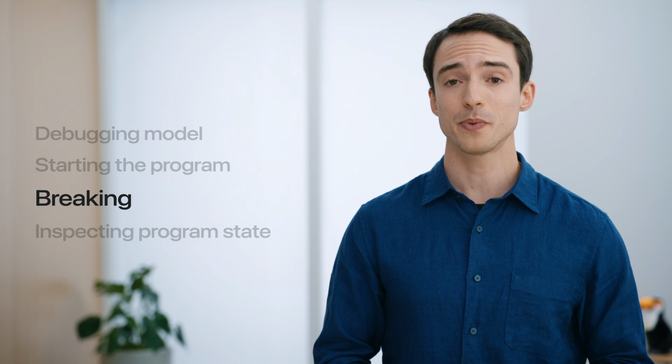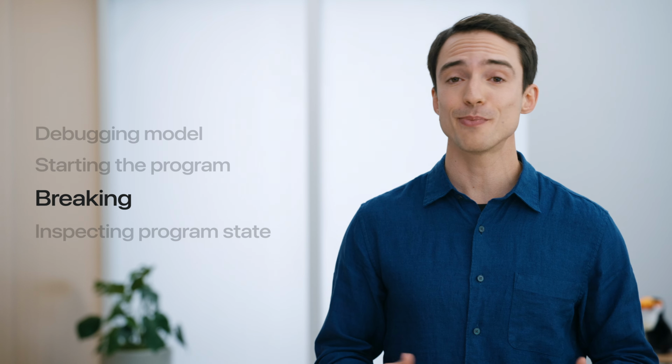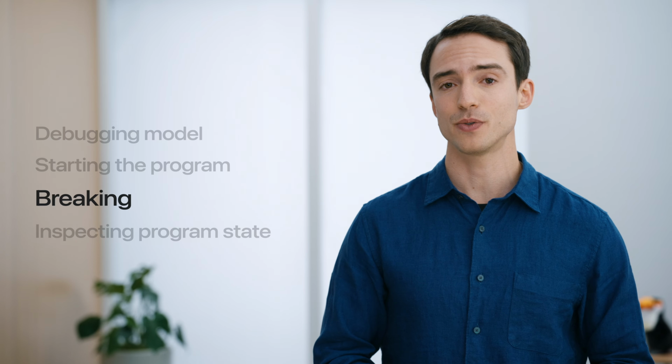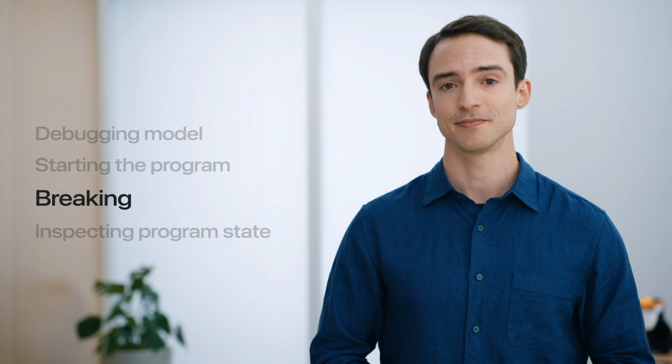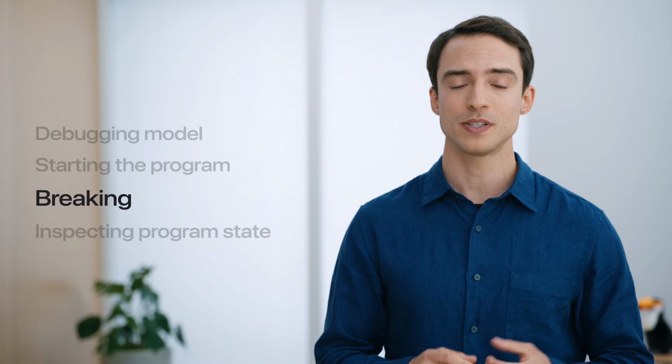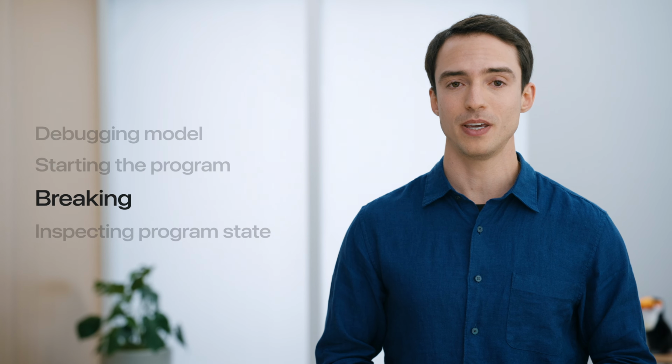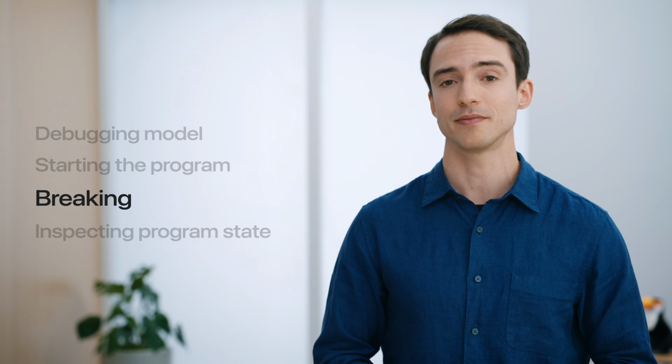Destination Video is built with SwiftUI, which I'm trying to learn more about. So I have prototyped a feature where users can add videos to a watch later list. My goal is to understand when some lines of code get executed. Let's explore how LLDB and breakpoints can help with that.